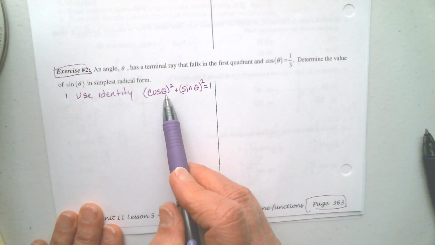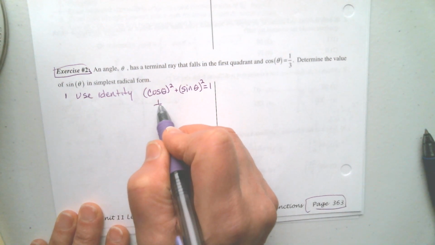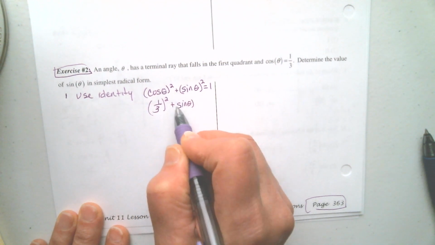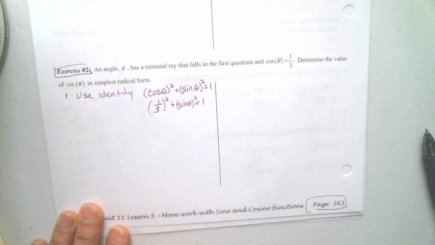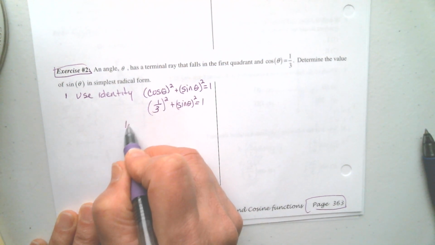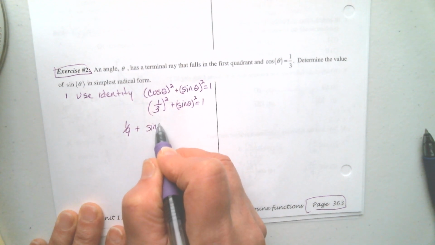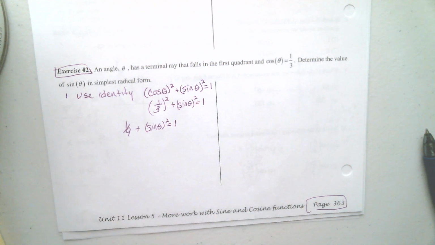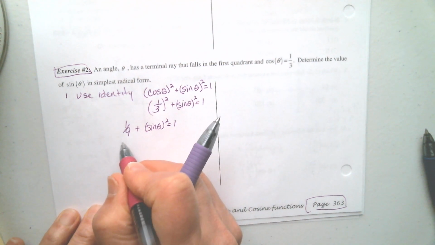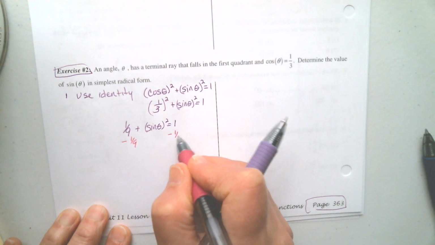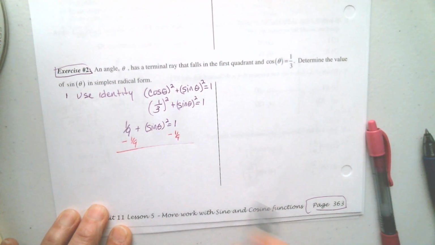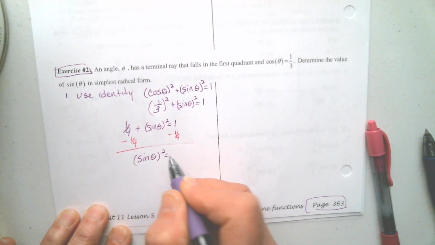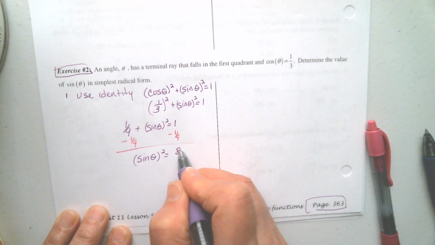So we put 1/3 in for cosine theta. Well, 1/3 squared is 1/9. We want to get sine theta by itself, so we subtract 1/9 from 1. And we have sine theta squared equals 9/9 minus 1/9 is 8/9.